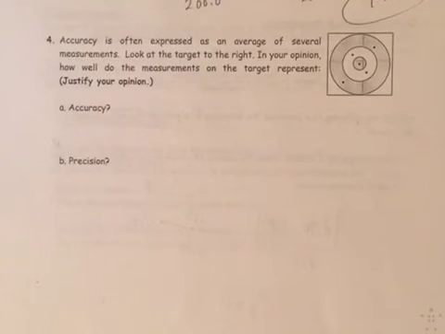Number 4 is a matter of opinion, and I can't tell you your opinion, so I'm letting you guys take care of this one on your own. If you have an argument to back up your answer, then you'll be just fine.